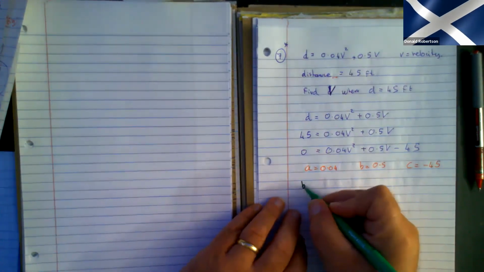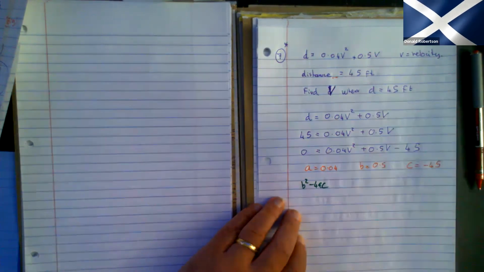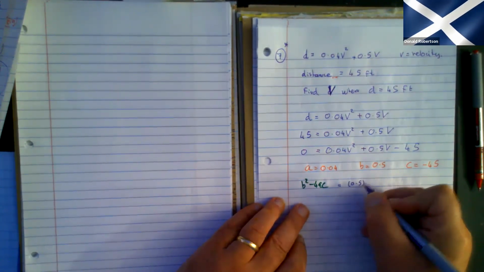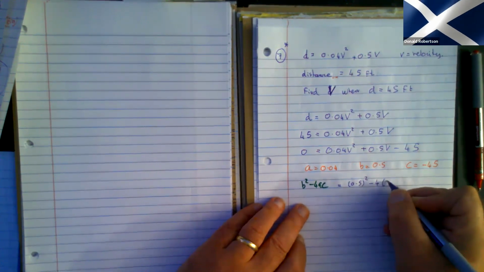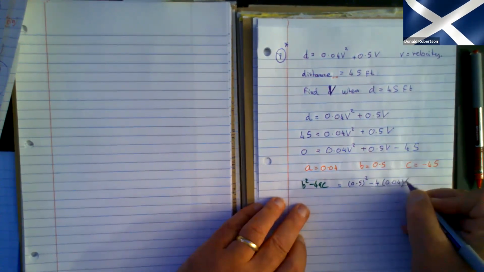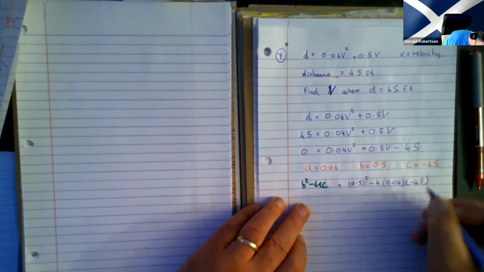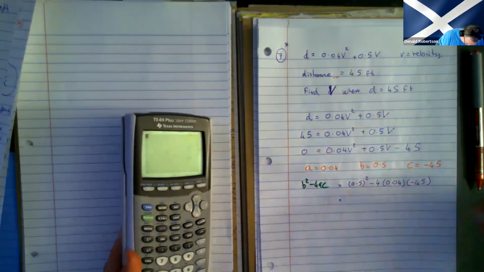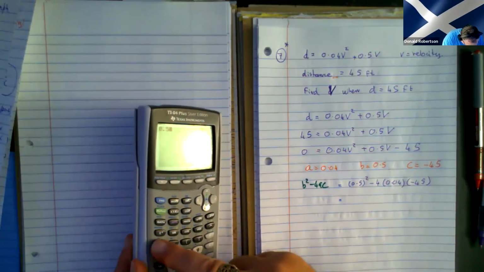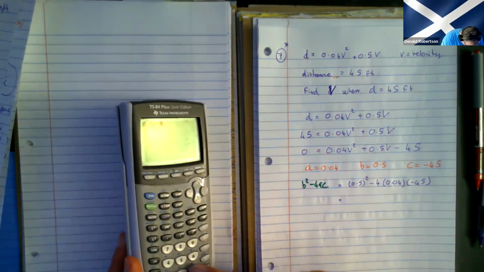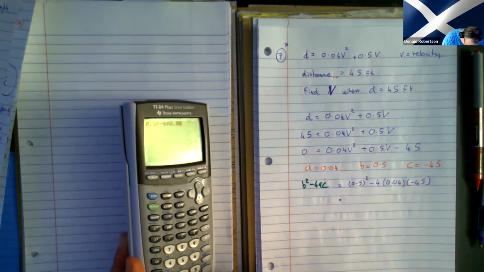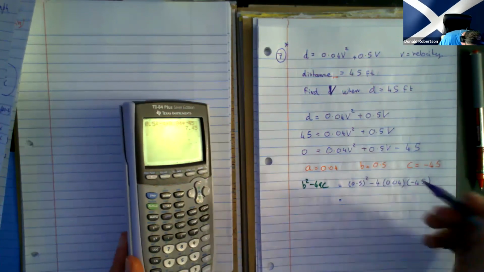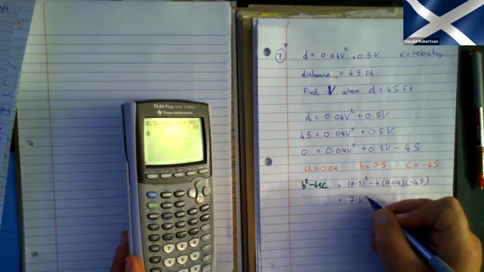We'll then calculate the discriminant first. It's going to be 0.5 squared, take away 4 times that, times negative 45. And on my calculator, that's 0.5 squared, take away 4 times 0.04 times negative 45, and that is 7.45.